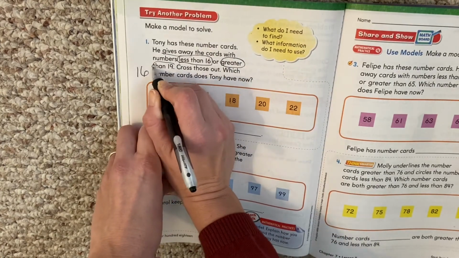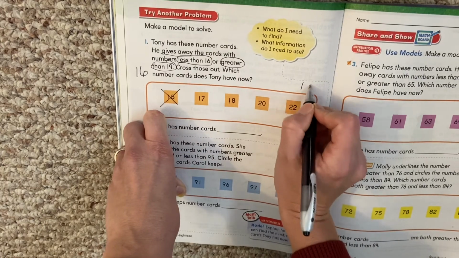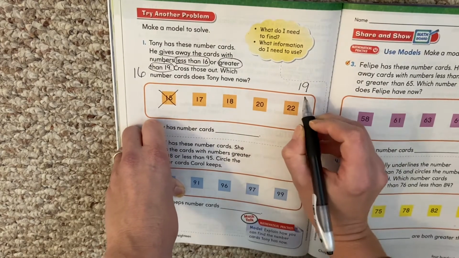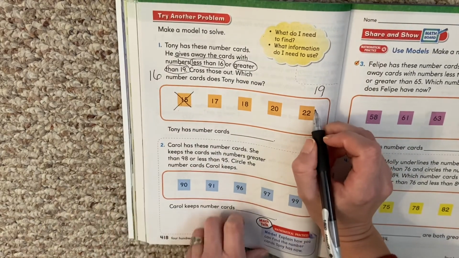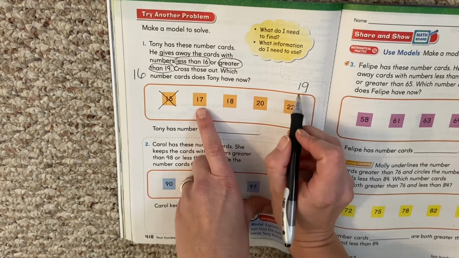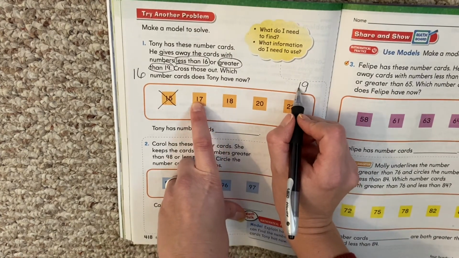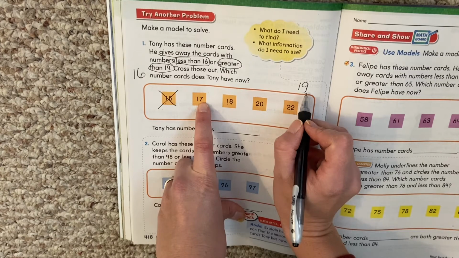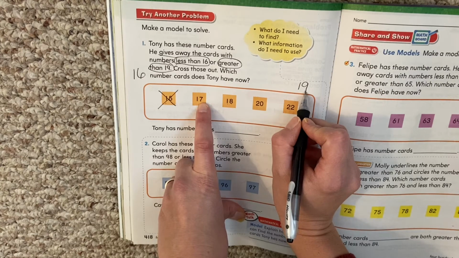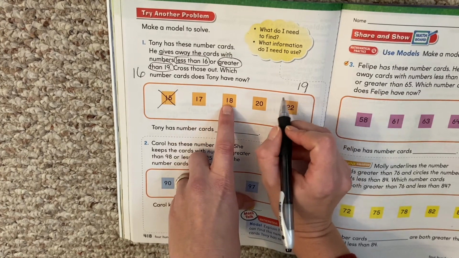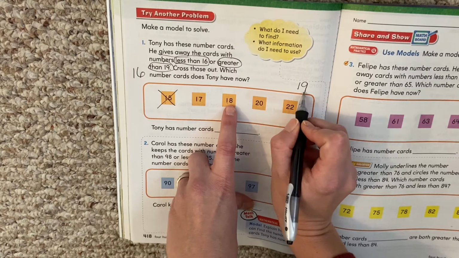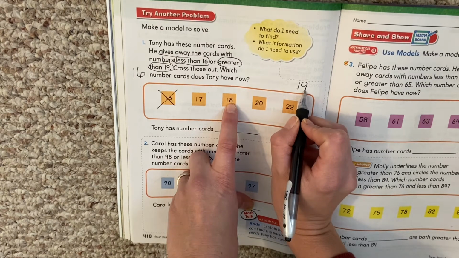Now we're going to look at the next part. Greater than 19. So I'm going to put 19 over here, because then we want it to be bigger than 19. So let's look. 17, 1 and 1. Is 7 bigger than 9? No, so we let it be. 1 and 1 the same. Is 8 bigger than 9? No.